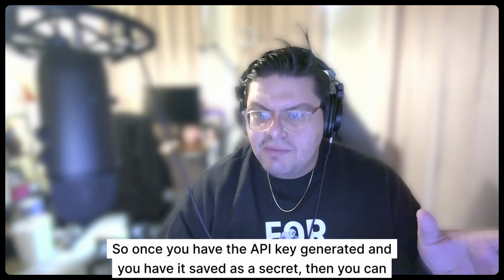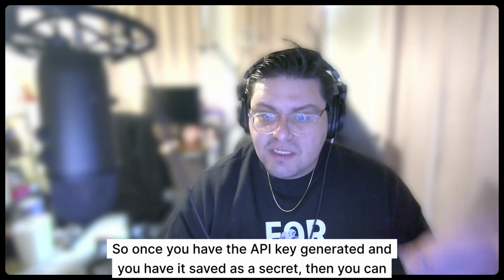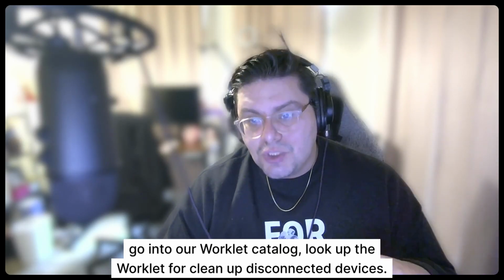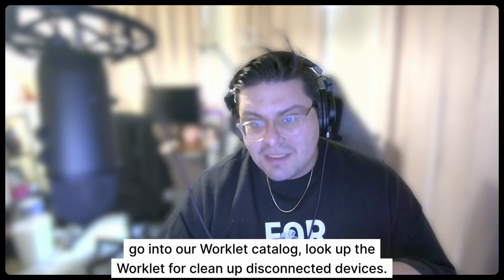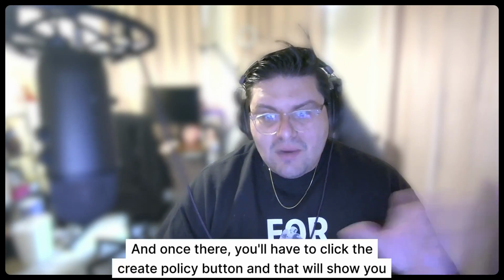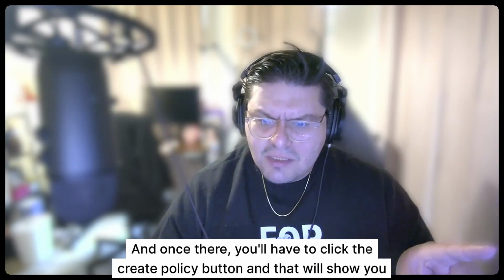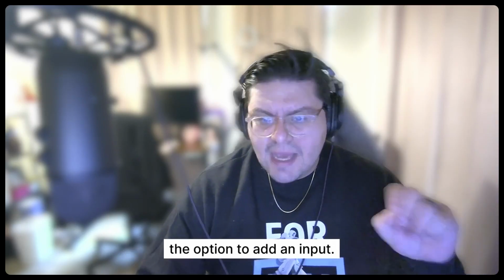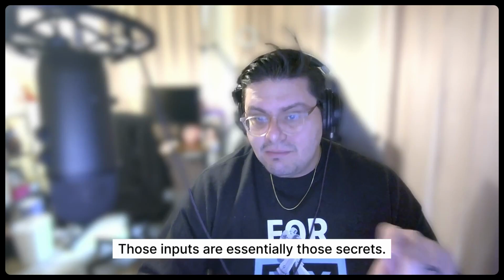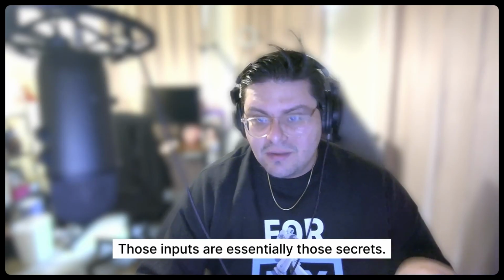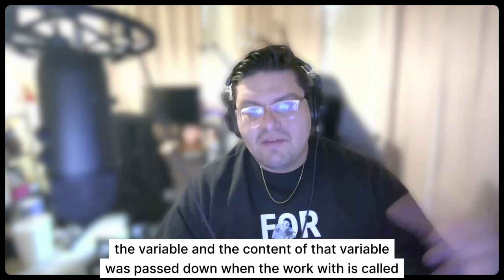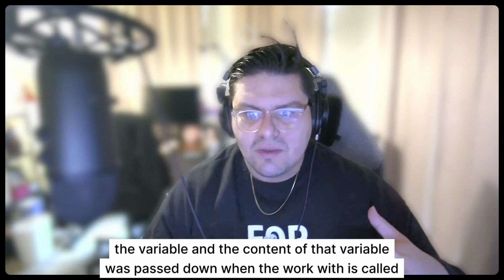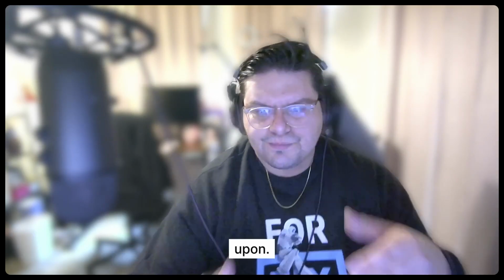So once you have the API key generated and saved as a secret, you can go into our worklet catalog and look up the worklet for clean up disconnected devices. Once there, you'll click the create policy button, and that will show you the option to add an input. Those inputs are essentially those secrets: the variable and the content of that variable are passed down when the worklet is called upon.